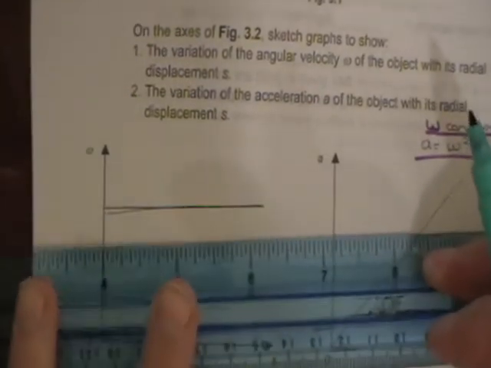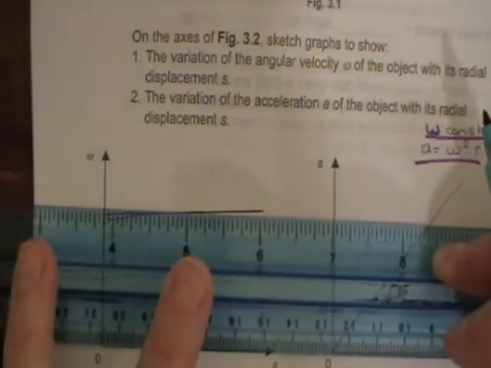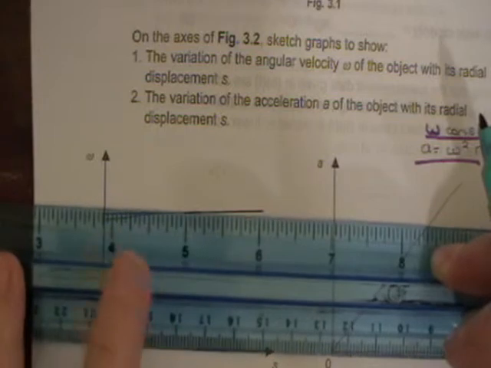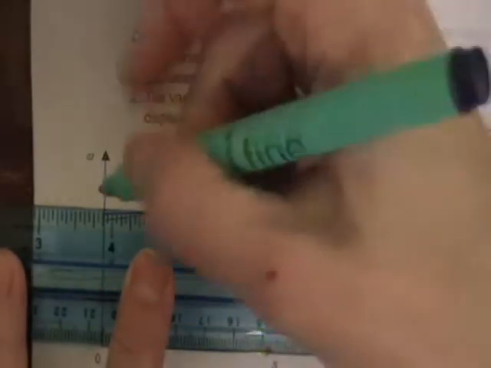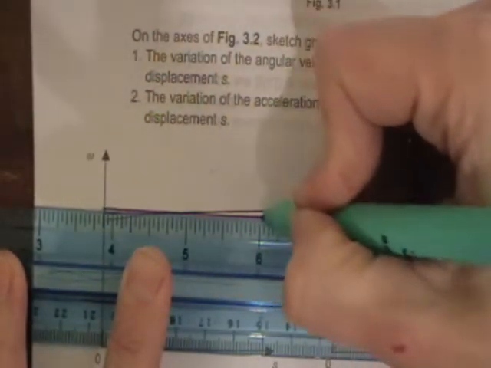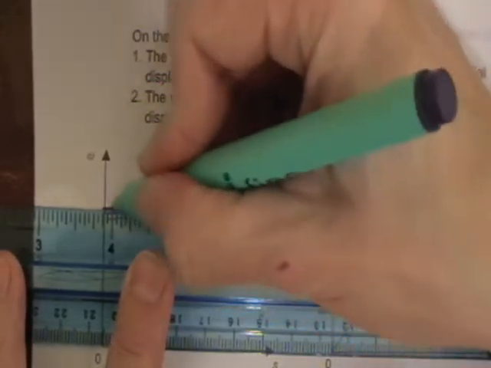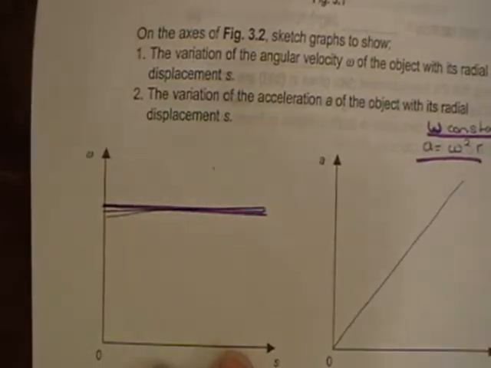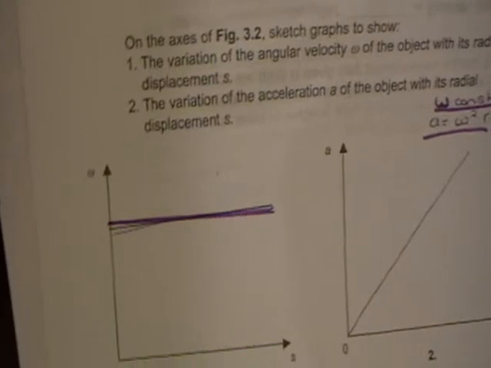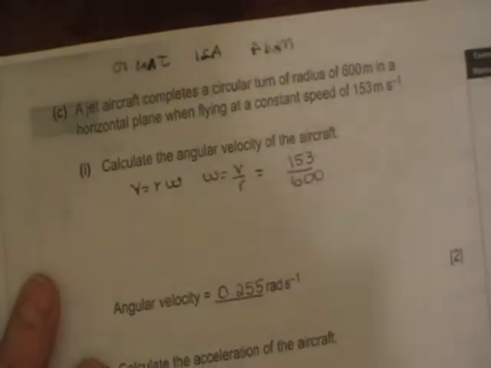Omega, we're told, doesn't change, and therefore the change of omega with the displacement s is going to be a straight line. Mine's not too straight, I'm going to straighten it up here a wee bit. So that's a nice straight line there across. So omega is constant.